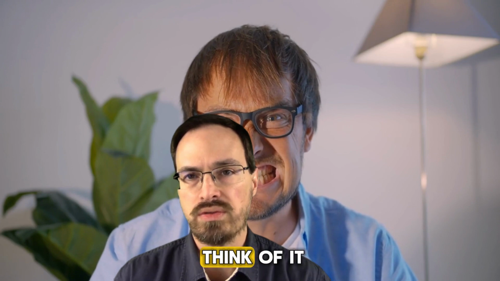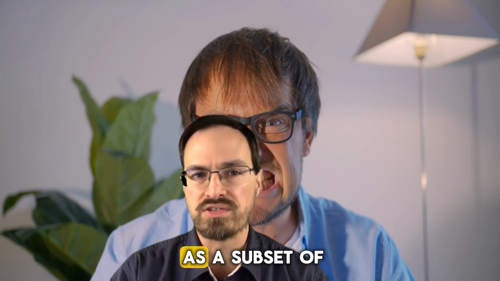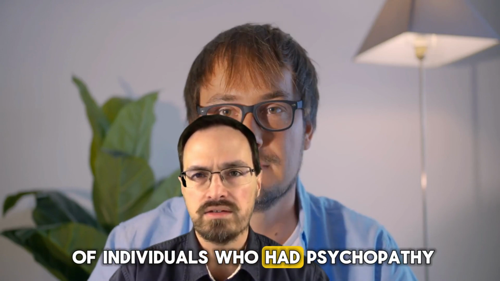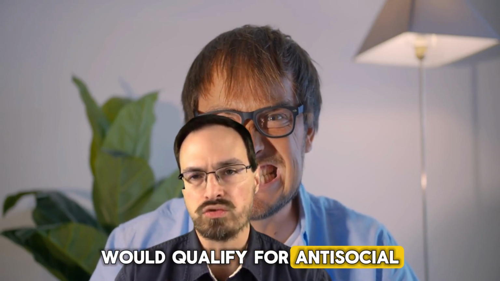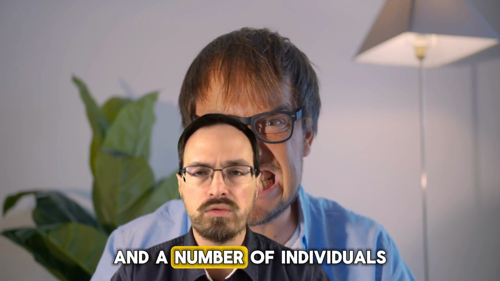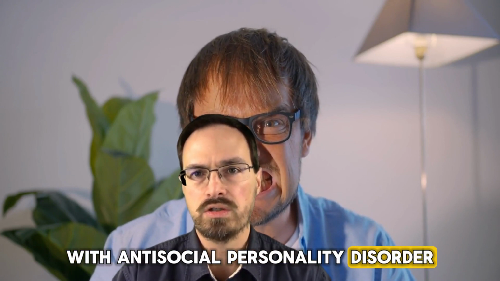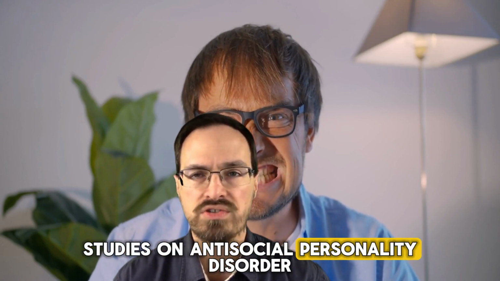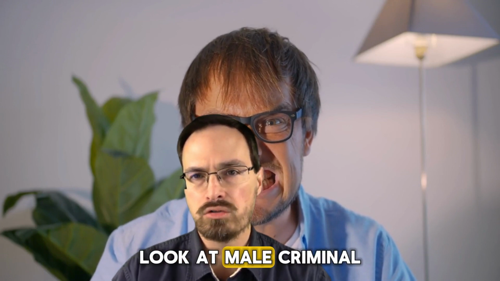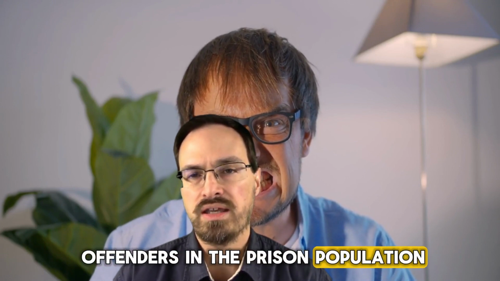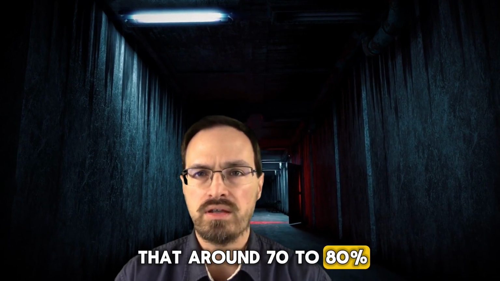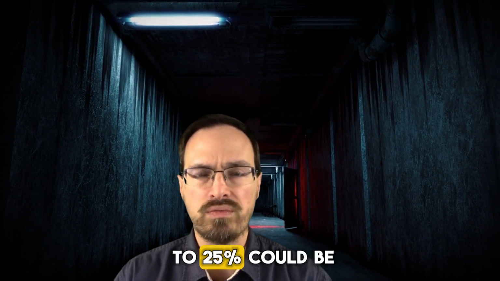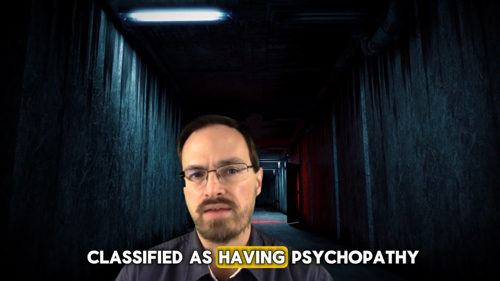And in fact, this is how we usually think of it. We think of psychopathy as a subset of antisocial personality disorder, so that almost all individuals who had psychopathy would qualify for antisocial personality disorder, and a number of individuals with antisocial personality disorder would qualify for psychopathy, but not all of them. A number of the studies on antisocial personality disorder and psychopathy look at male criminal offenders in the prison population, and here we see that around 70 to 80% of those individuals qualify for a diagnosis of antisocial personality disorder, but only about 15 to 25% could be classified as having psychopathy.